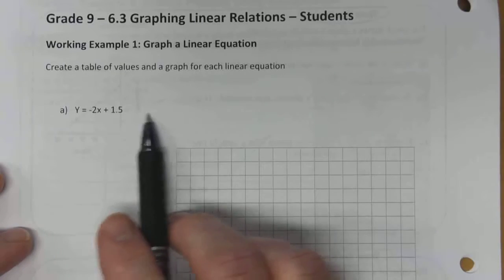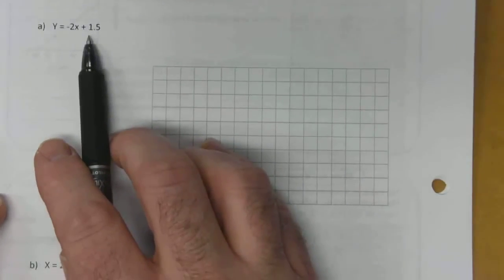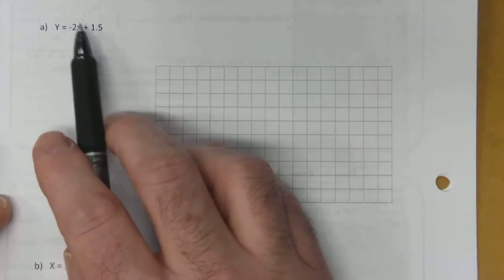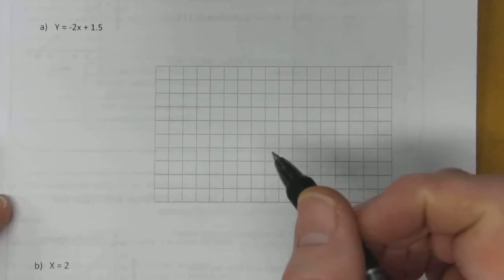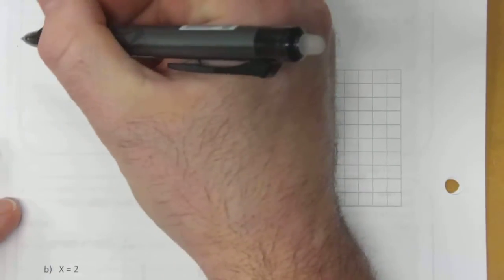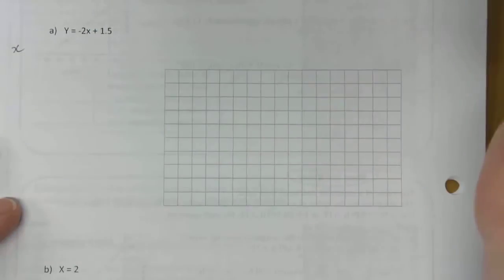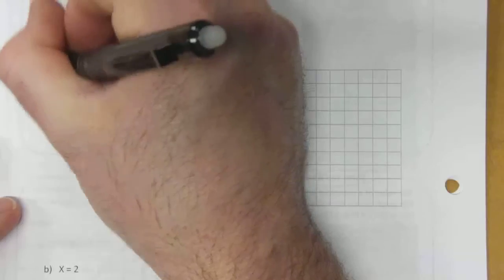So our first equation that we've been given is y is equal to negative 2x plus 1.5. So that's the equation we're working with. We've got two variables, x and y. So we're going to create a table of values for that. And to do that, I don't want to go off the page. We've got headers, x and y.